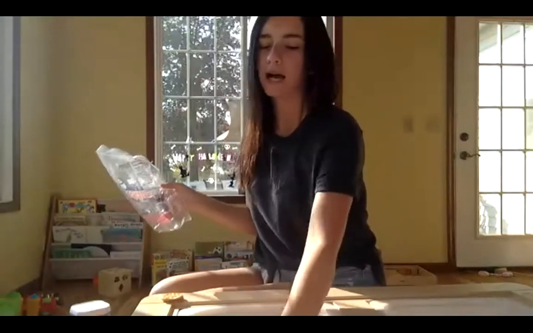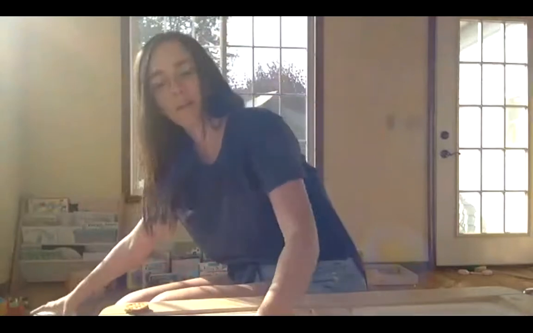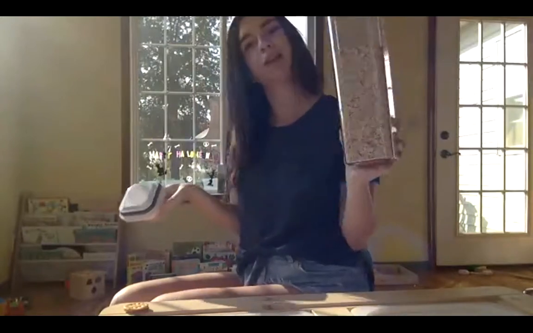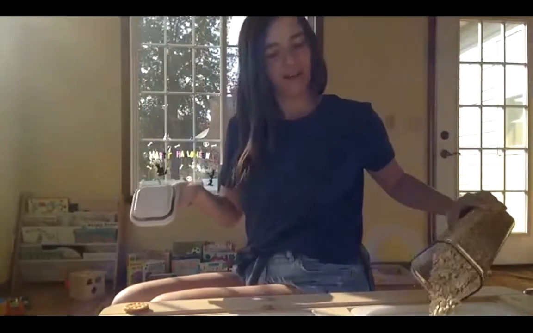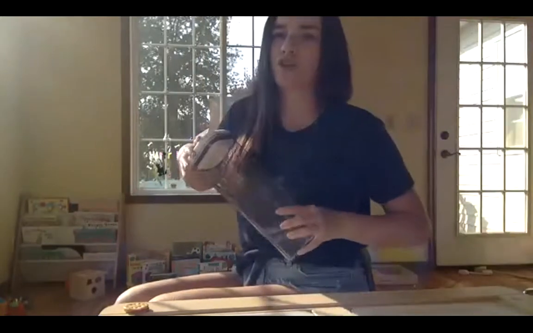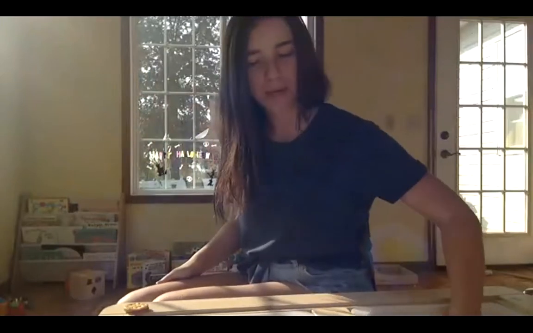So I'm using popcorn kernels on one side. And I don't know if I said this, but this is a farm sensory bin. It's a little bit closer. And so we did popcorn kernels on one side, and then I'm just doing rolled oats on the other side. This is all stuff we had. My rolled oats expired a few days ago, so we're using them in our sensory bin. And I'll get up and show you guys in a minute how it looks when you're finished. So these are my 2 bases.